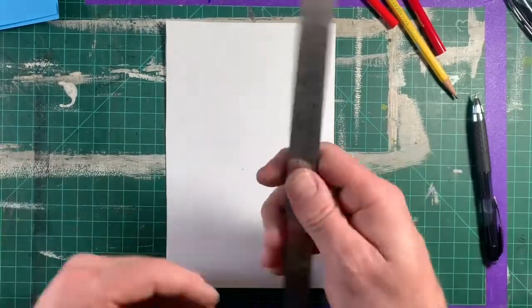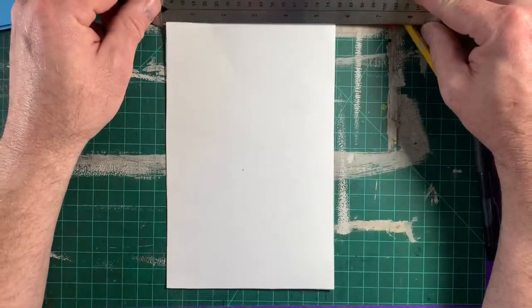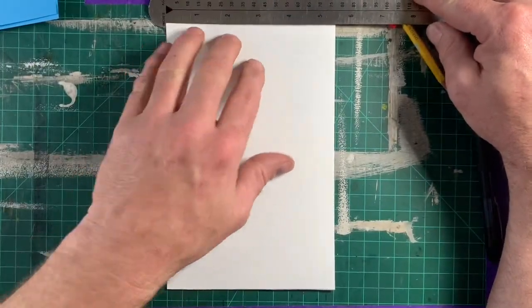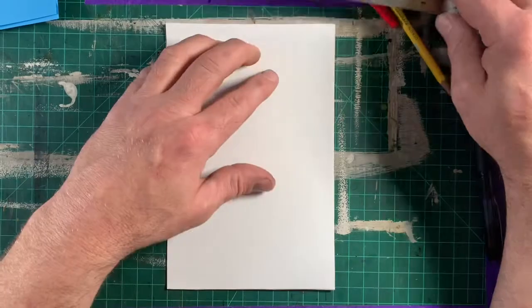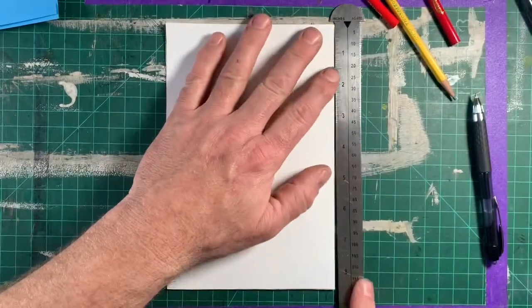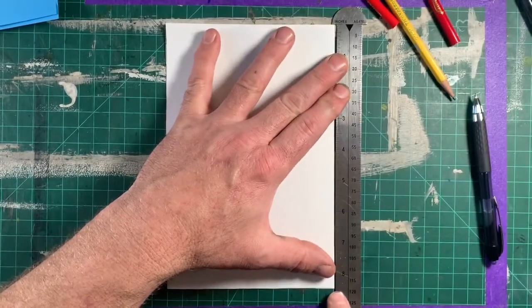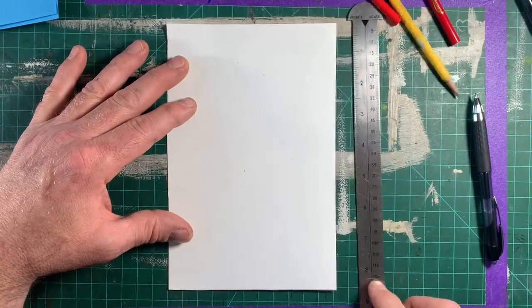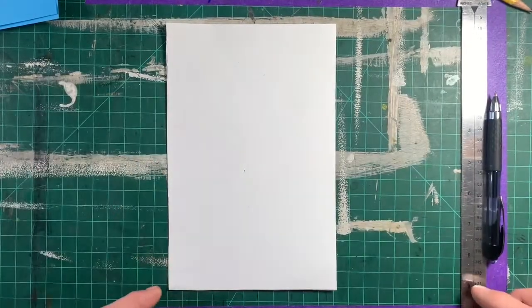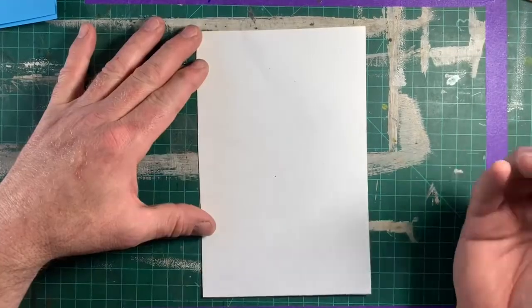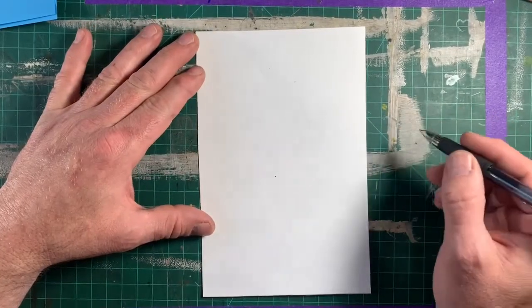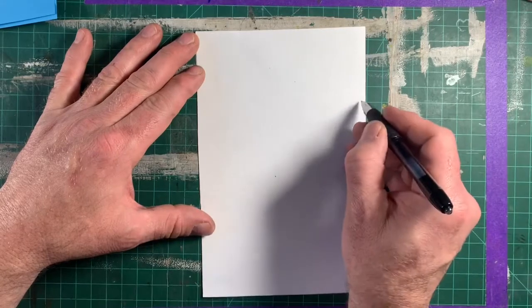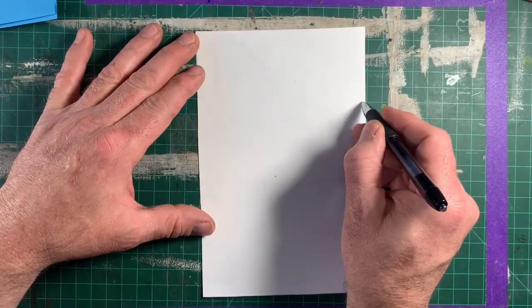So this piece of paper is 5.5 inches wide and 8.5 inches tall. You don't have to do this. I'm just thinking I'm going to blow this up to an 11 by 17, and this is half the size, so I can work small and make it big.